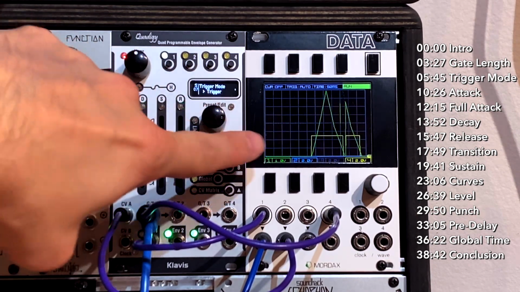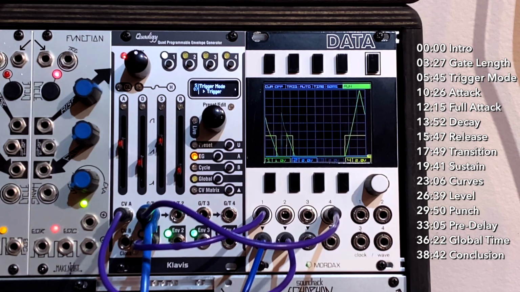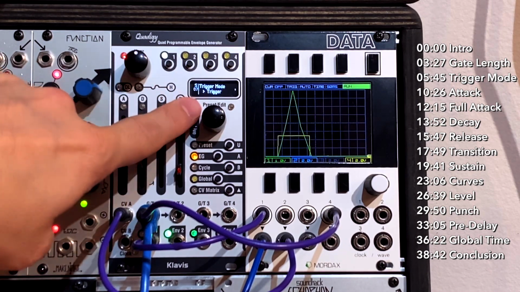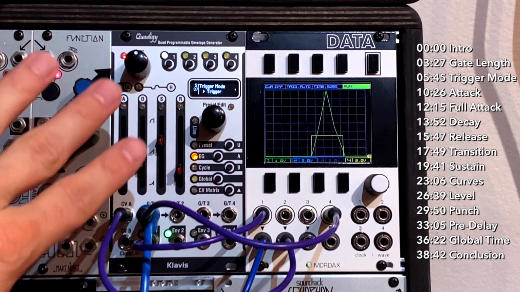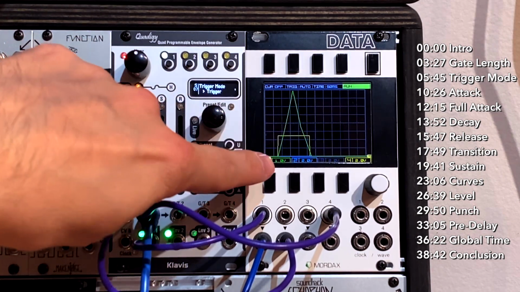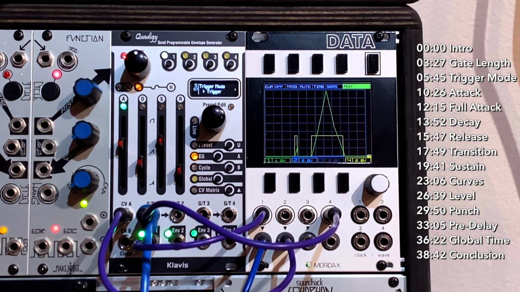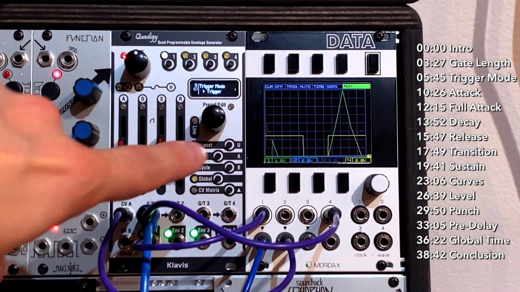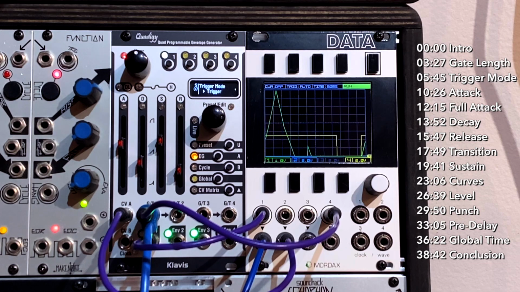So, our envelope has now changed. Quadigy in trigger mode is no longer paying any attention to gate length. It only is paying attention to when the gate starts and treating it like a trigger. So if I adjust my gate length, again off screen, turning the knob on my sequencer, you see I made my gate much longer, but the envelope itself has not been affected. If I make the gate very short, still no effect.